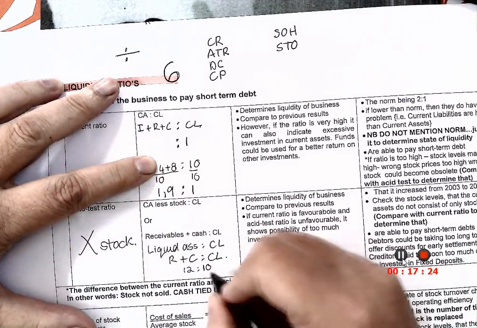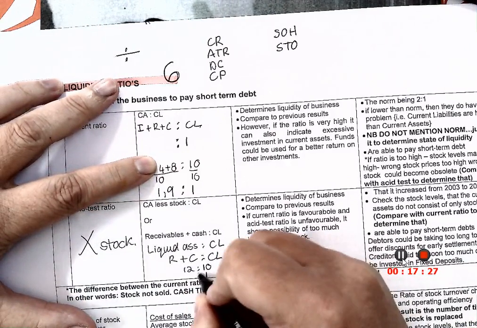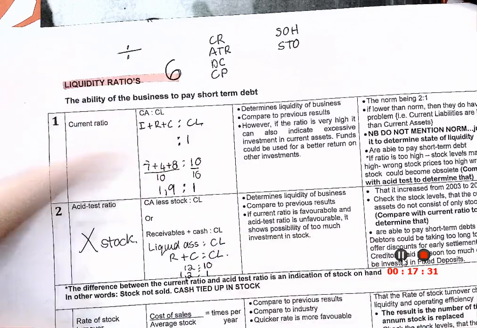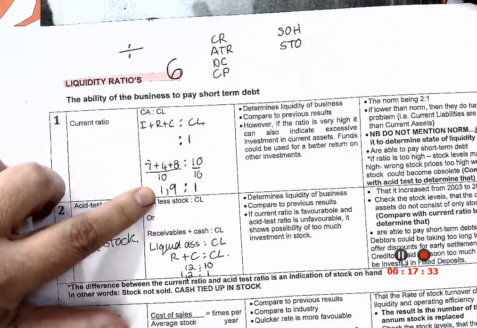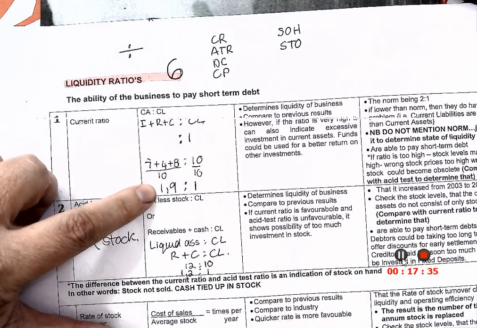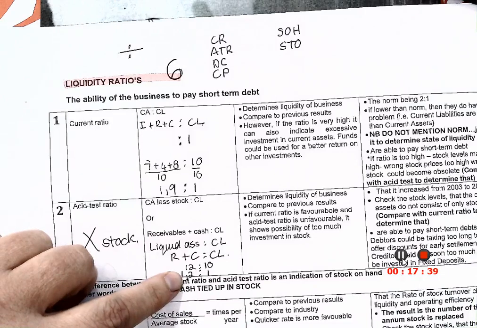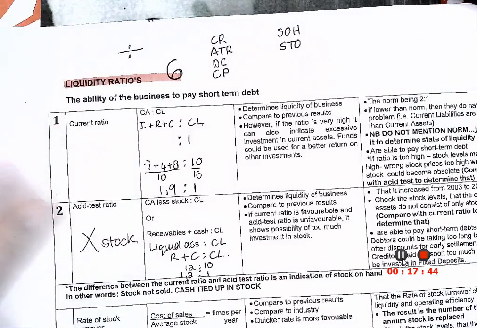So the 10 divided by 10 gives me 1. The 12 divided by 10 gives me 1.2. So can you see, with my stock, I've got 1.9 to 1, but without my stock, I've got 1.2 to 1. Now let's say you didn't know your stock amount.